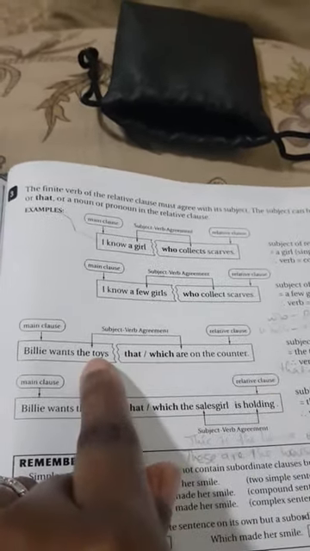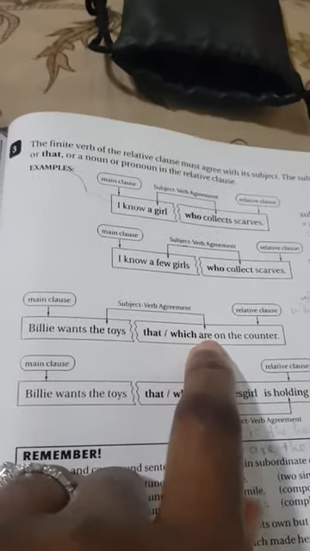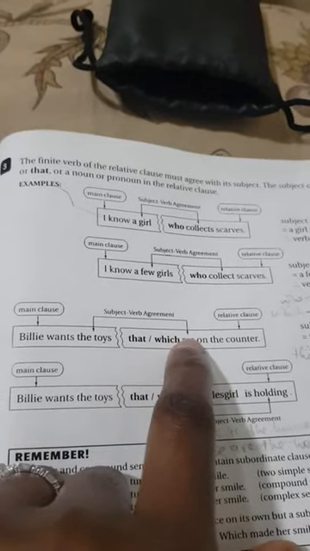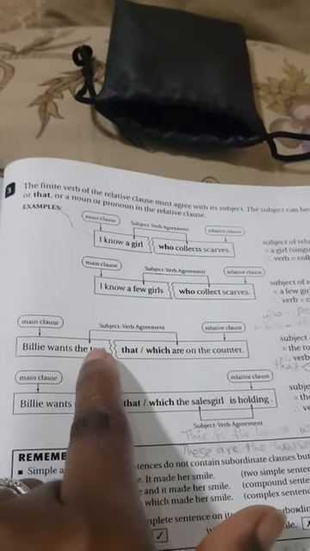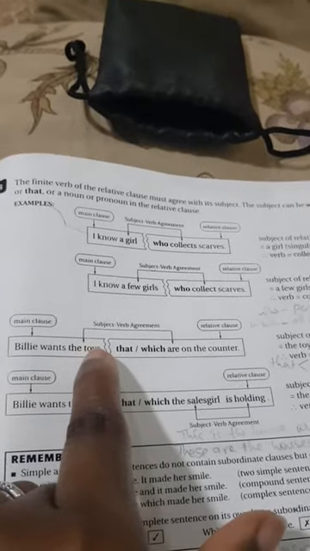The toys. Now because toys is plural, we use the plural verb are. So you just ask yourself, what are on the counter? The toys are on the counter. So this is the subject now. Since toys are plural, are is plural. Okay? Now let's see the second example.